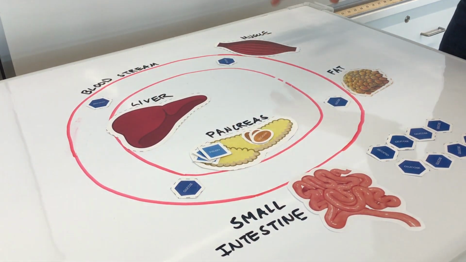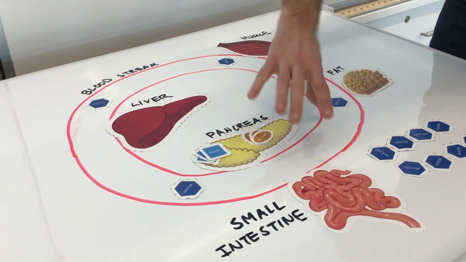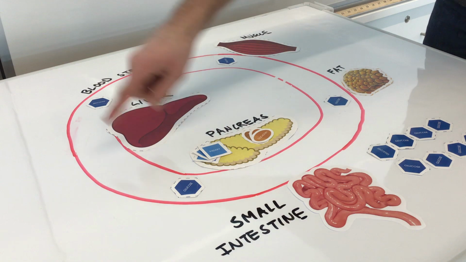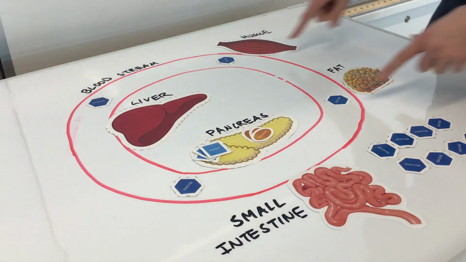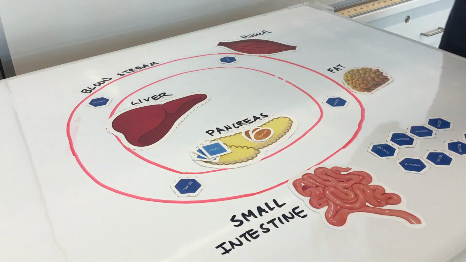All right, now this is our bloodstream right here, and it's a simplified version of a bloodstream, but it does the job because blood is constantly circulating around the body. And let's just say for our purposes that homeostasis is going to be 4 glucose molecules in the bloodstream.